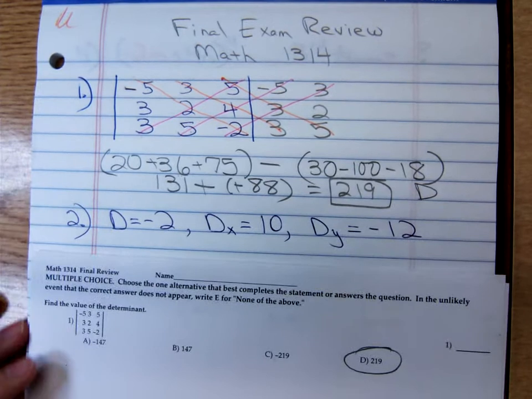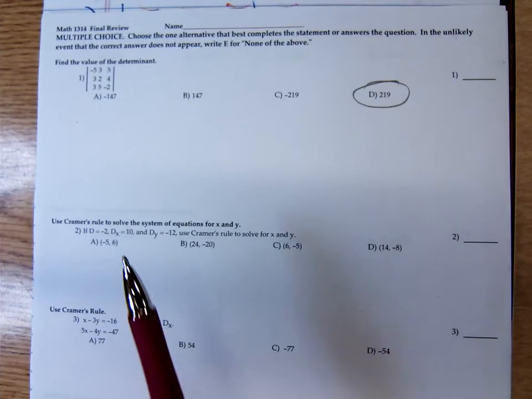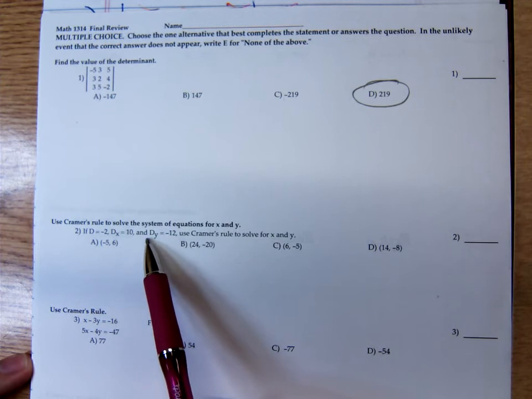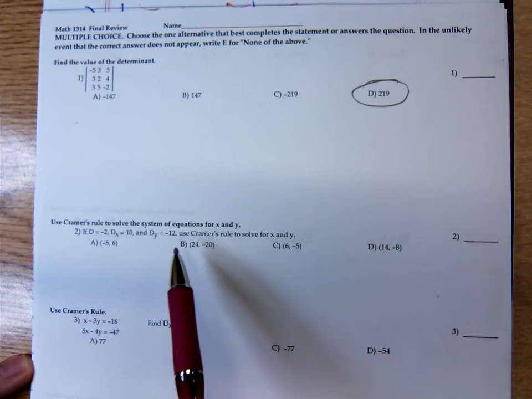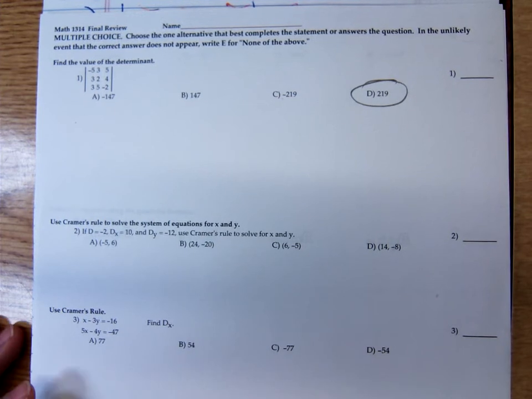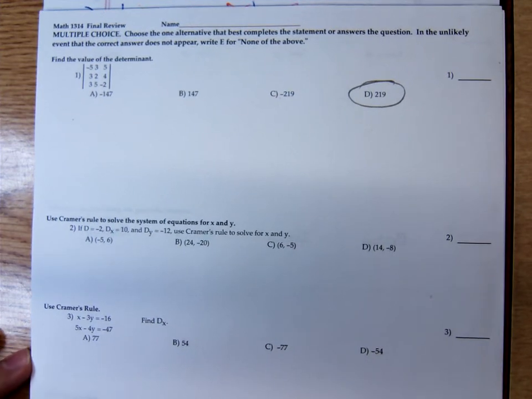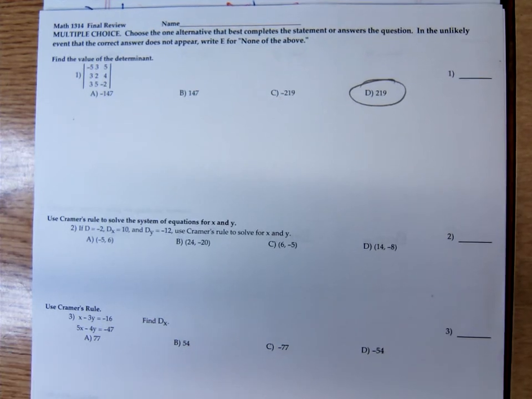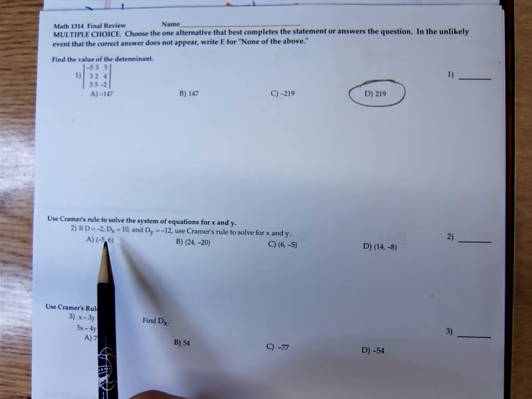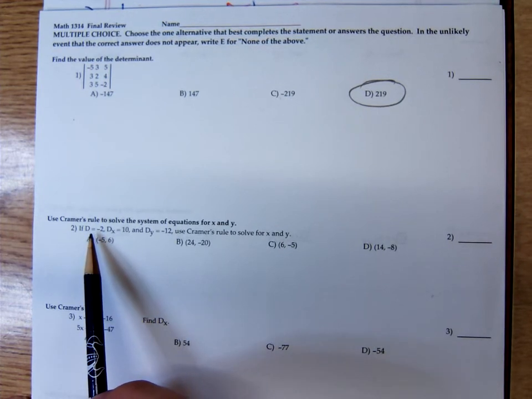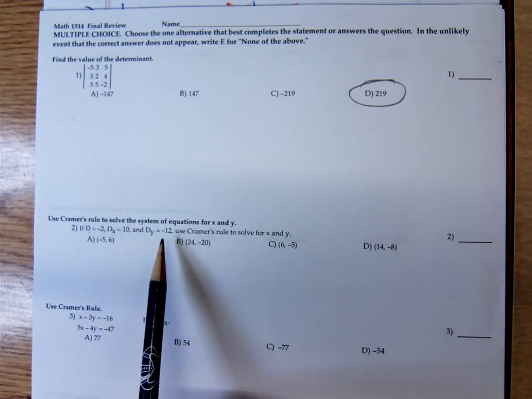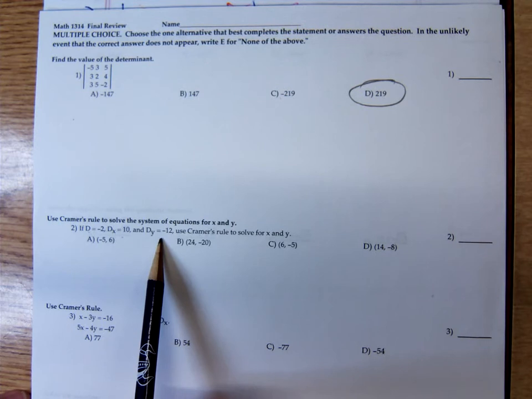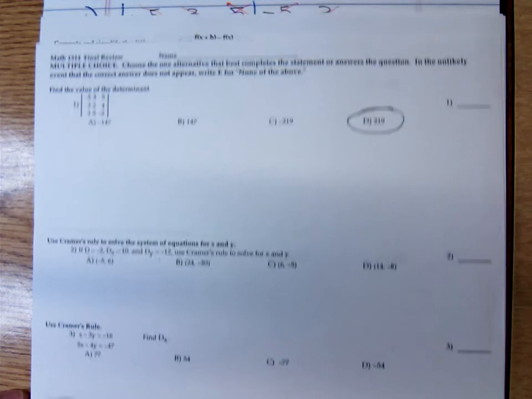So moving on, number 2, let's see what it says first of all. I warned you all when we were doing Cramer's rule that the test would have problems designed to make sure that you know how to use Cramer's rule, and that you can't just use elimination and substitution on your homework, because the test will be assessing your knowledge of Cramer's rule. Number 2, they don't even give us the system of equations. All they do is give us 3 different determinants. They tell us D is equal to -2, D sub x is equal to 10, D sub y is equal to -12. And then they say, find x and y.